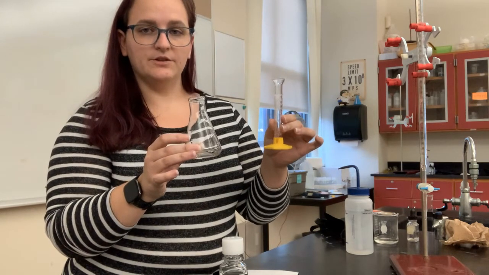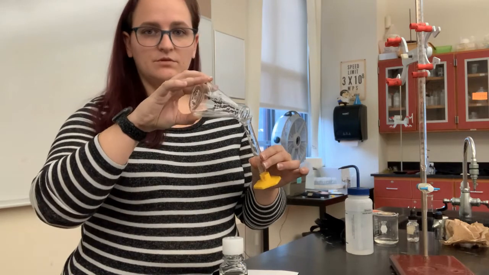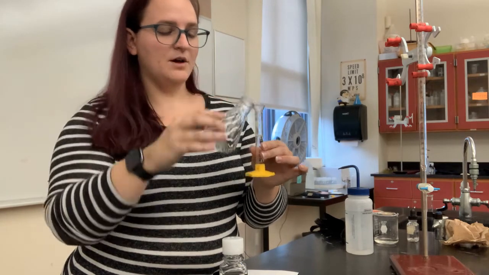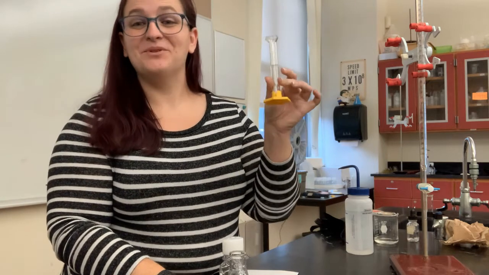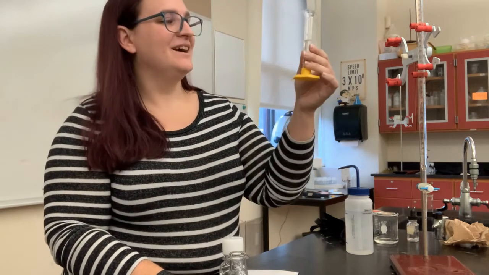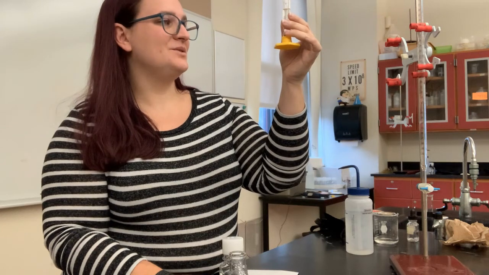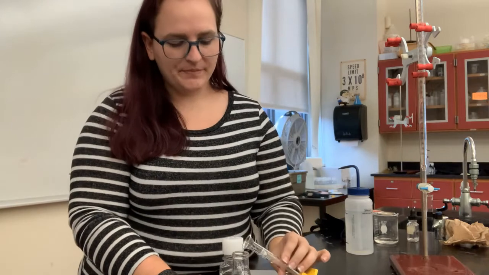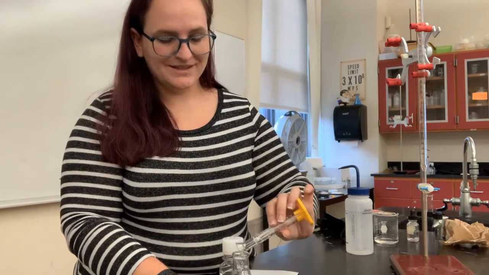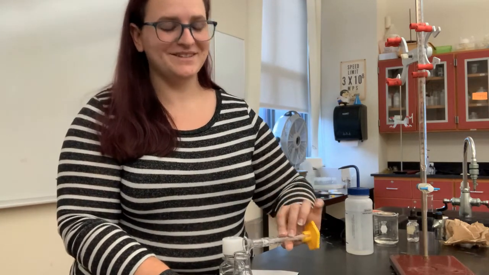I actually skipped a step. Don't do this in your lab. You want to record the exact volume of vinegar that you're using. So before you pour it into your flask, record to 2 decimal places the exact volume, estimating the second decimal place, and then add it to your reaction flask.